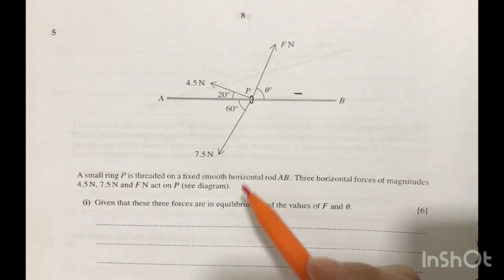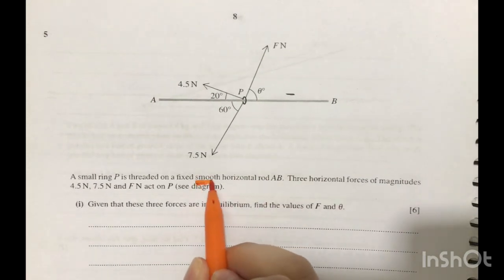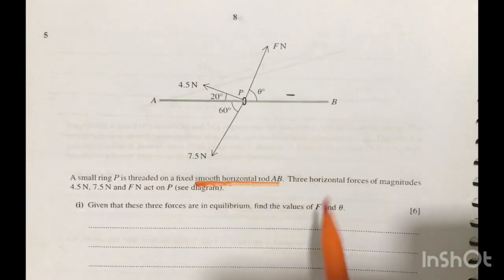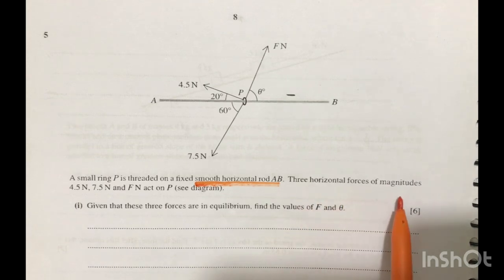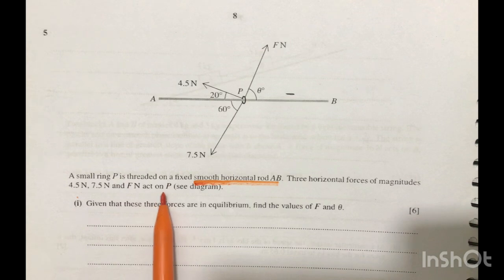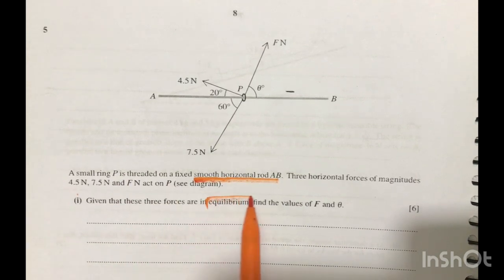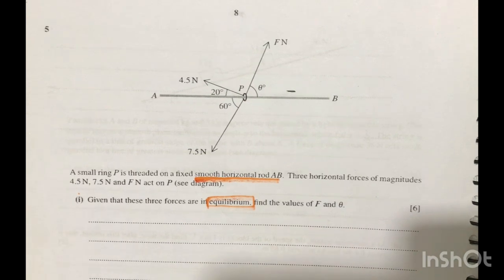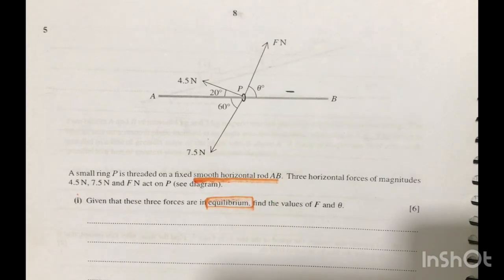A small ring P is threaded on a fixed smooth horizontal rod AB. Three horizontal forces of magnitudes 4.5 Newton, 7.5 Newton, and F Newton act on P. Given that these three forces are in equilibrium, find the values of F and theta. So before we do this, we need to resolve these three forces.